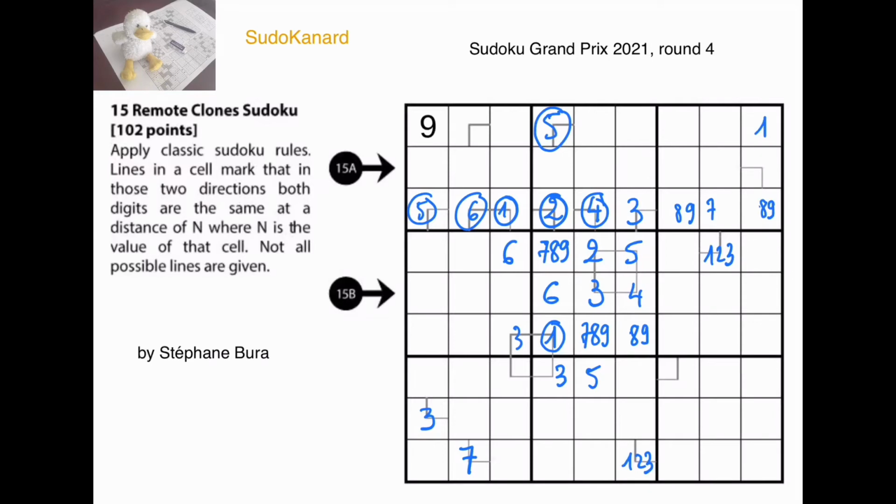And what did I not use? Oh. Let's see. This 3, I just used it. This 2 clones this into this cell.